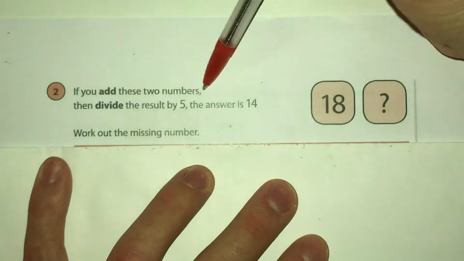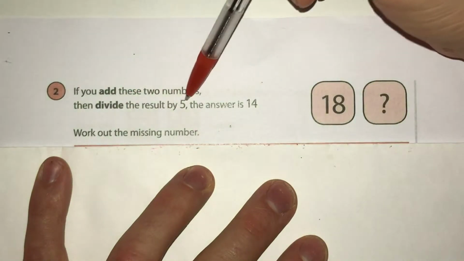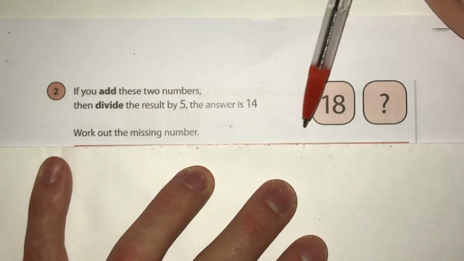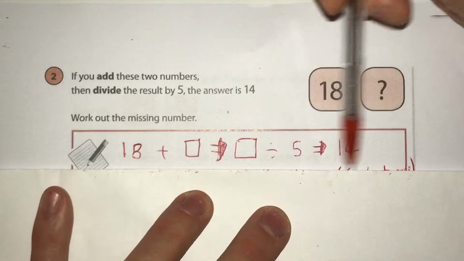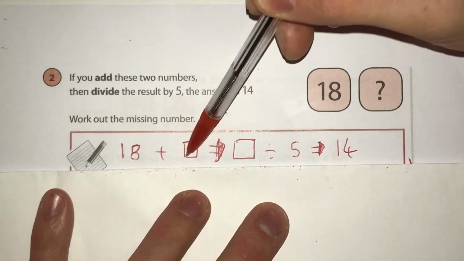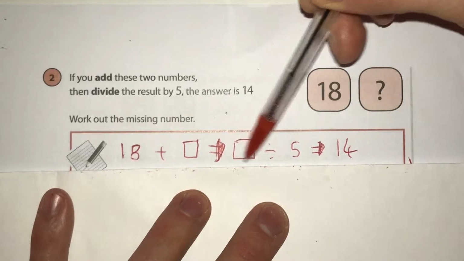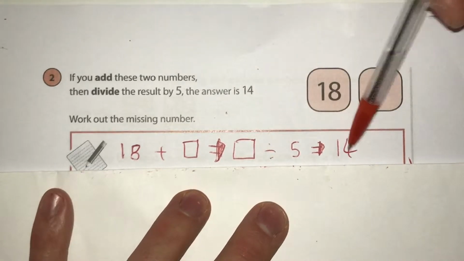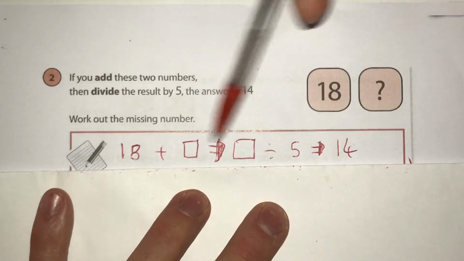Okay. If you add 18 to a number, then divide the result by 5, the answer is 14. Work out the missing number. Well, all I've done is write down what I would do. Well, I would add 18 to a number I don't know. Then with that answer, so it's just an arrow, with that answer I would divide by 5 and it would give me 14. So it's kind of a flow chart.